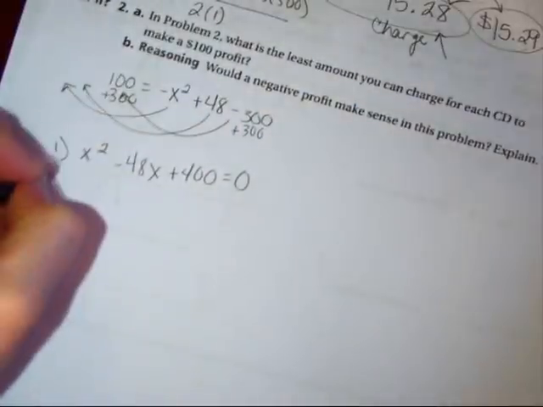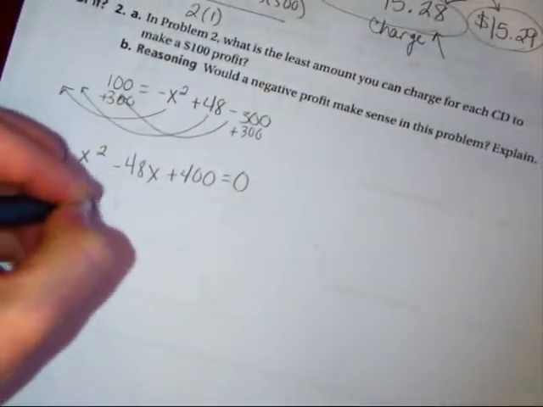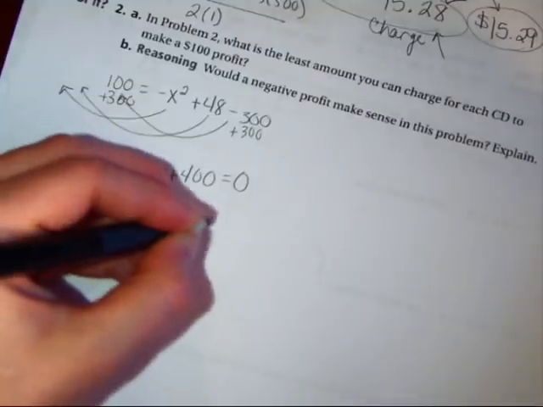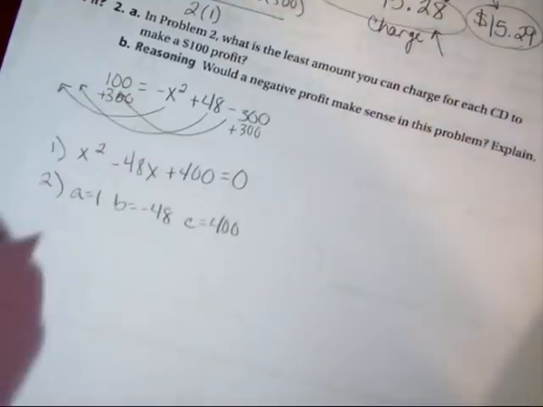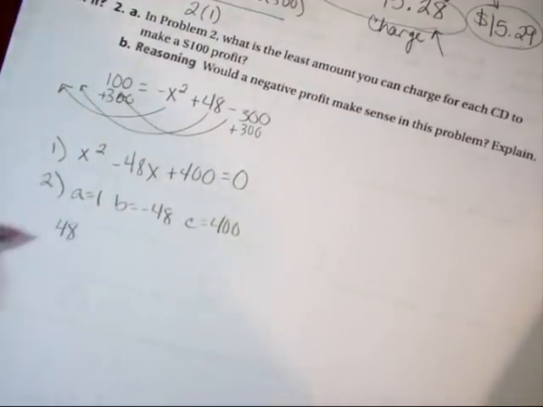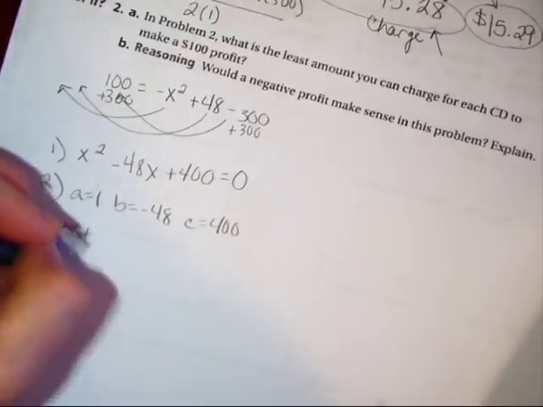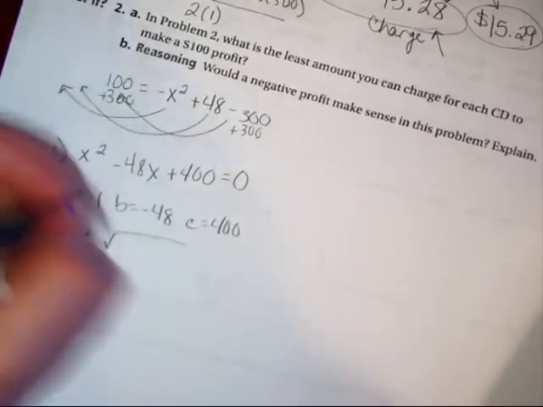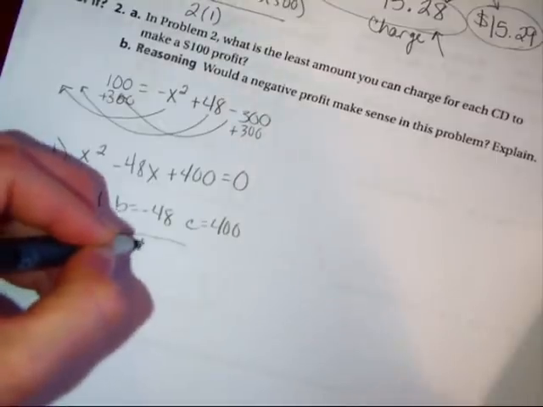Step 2, identify A, B, and C. A is 1, B is negative 48. This time C is 400. And then I'm going to do negative B, so it's actually the opposite of what you see, so 48, plus or minus the square root of B squared, which we did up top, is 2304.